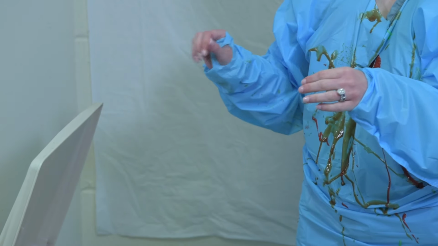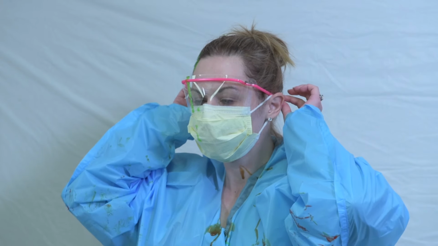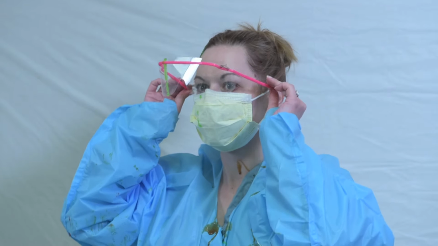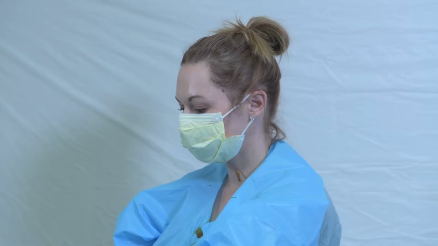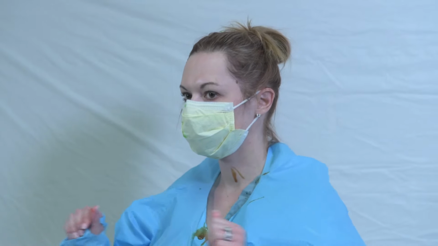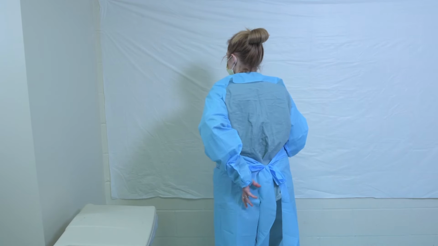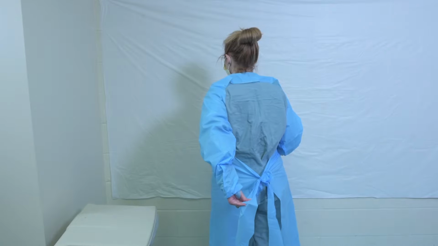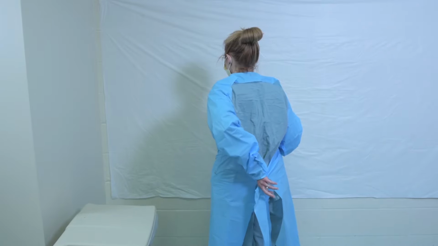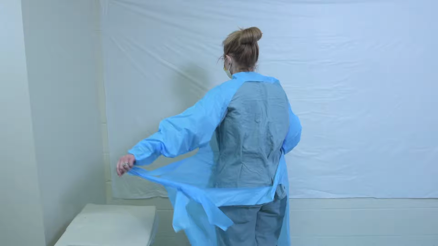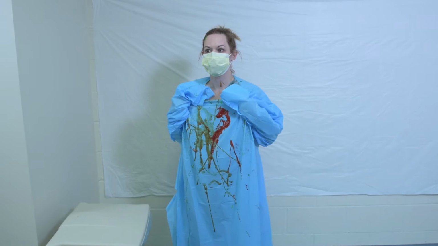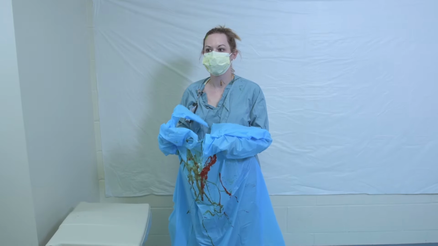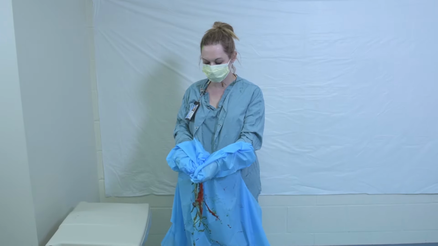Throw away. Remove goggles or face shield by holding the headband or earpieces to prevent hand contamination and throw them away. Remove the gown by unfastening the ties. Touch the insides only. And remove by rolling away from the body clean side out into a bundle and throw away.